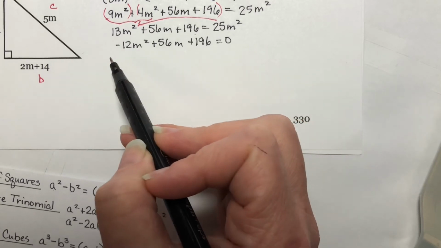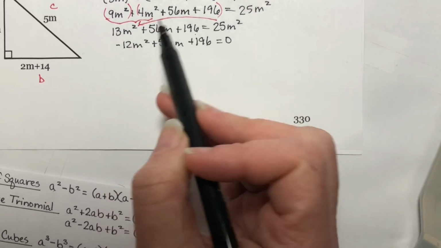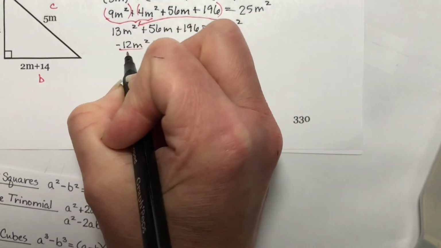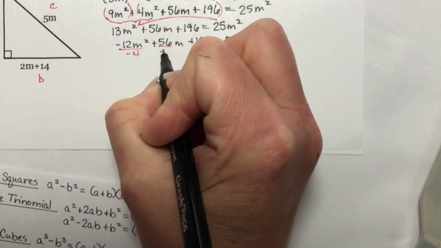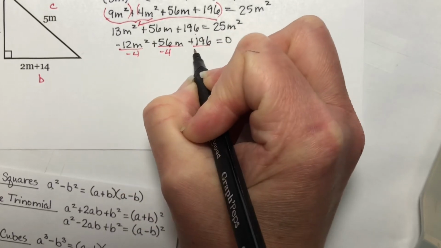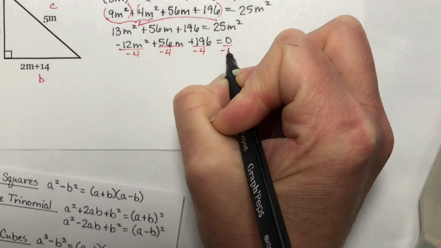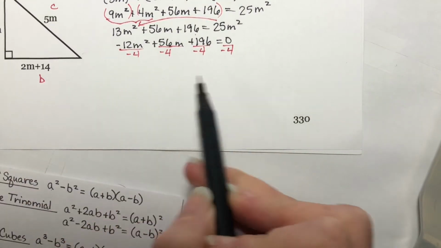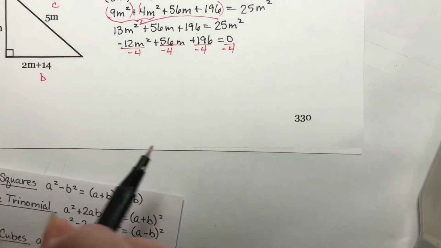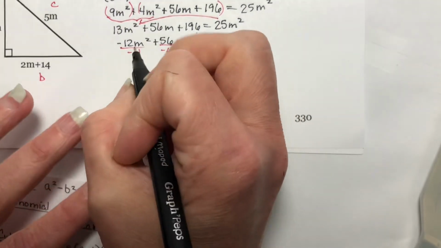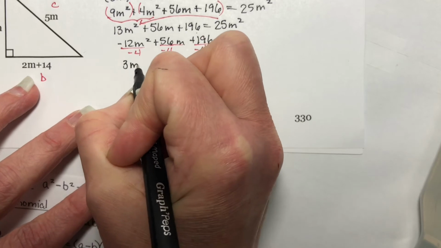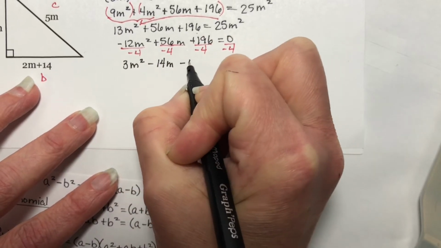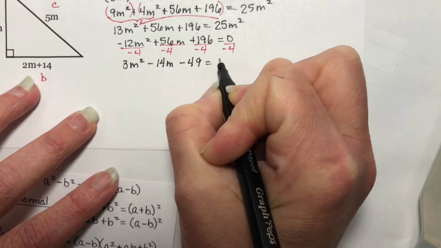Well, the truth is you can even do better than a 2. Everything here is divisible by a 4. I'm going to divide everything here by a -4. And when I say everything, I'm including that 0. Okay? Because this trick doesn't work unless everything on both sides is divisible by that. Now, when I do that division, I get 3m squared minus 14m minus 49 is equal to 0.